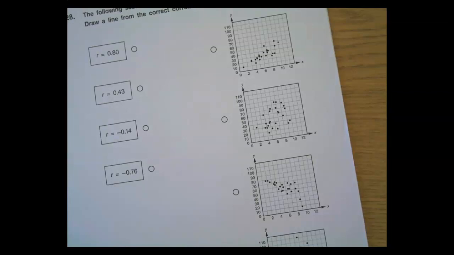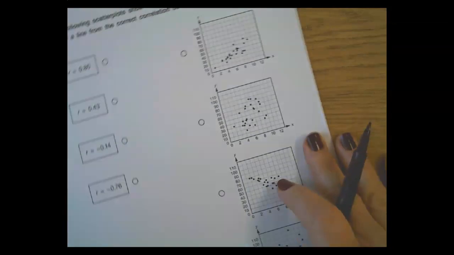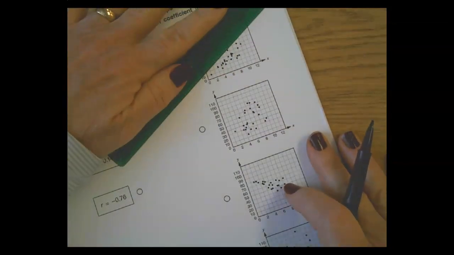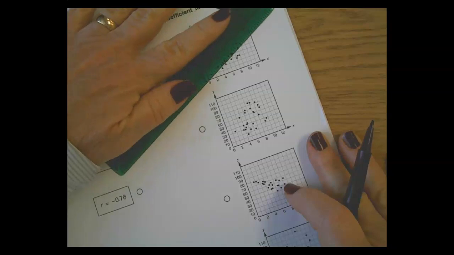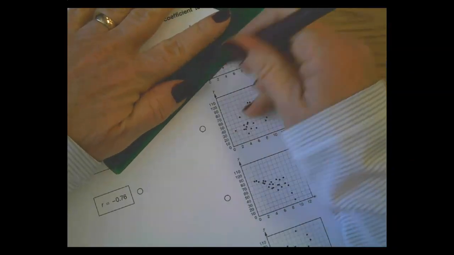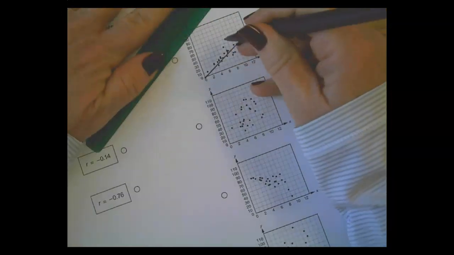Next, all right, we're looking at correlation causation, and we hit this a little bit. So let's do all of our lines of best fit. Okay, it's good if you have a ruler that you can kind of see through, so you can see that you have an equal number above and below.